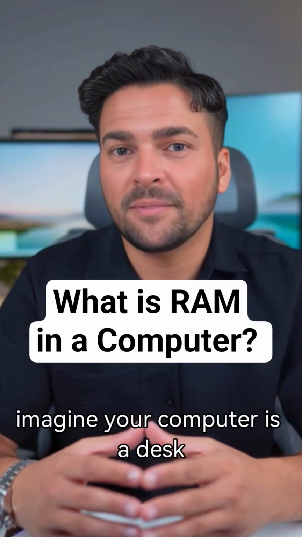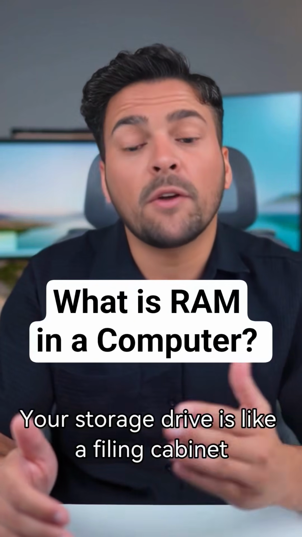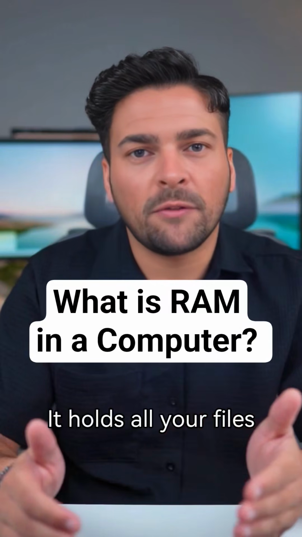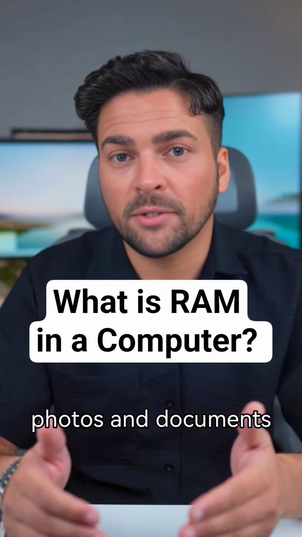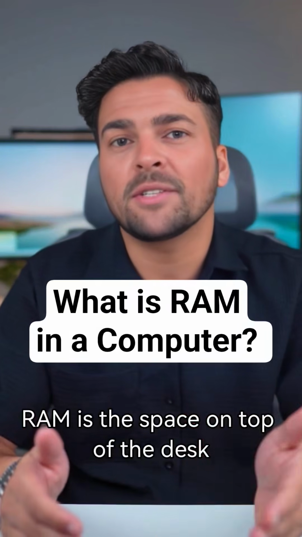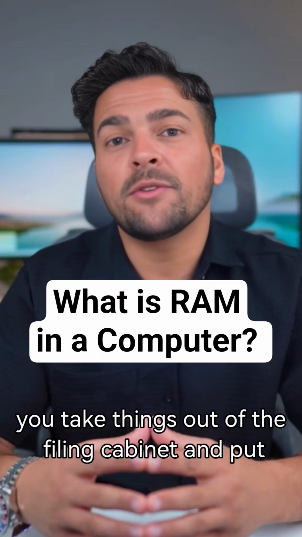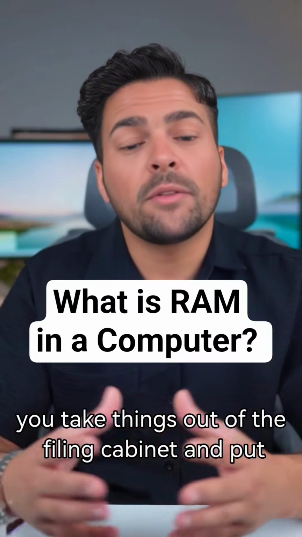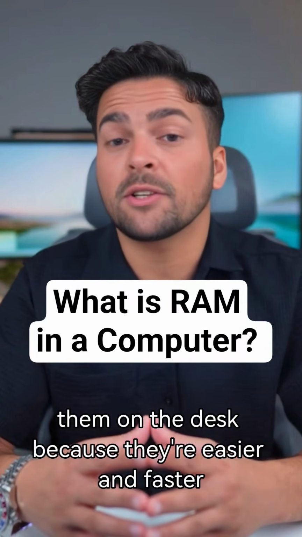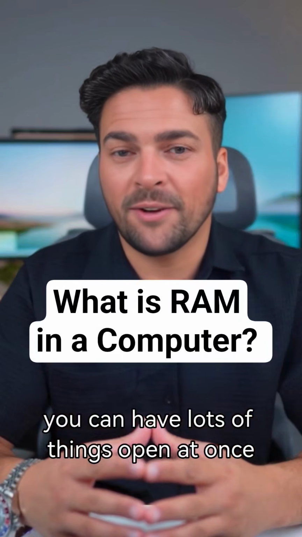For example, imagine your computer is a desk. Your storage drive is like a filing cabinet. It holds all your files, programs, photos, and documents, even when the computer is switched off. RAM is the space on top of the desk. When you're working, you take things out of the filing cabinet and put them on the desk because they're easier and faster to access. If your desk is large, you can have lots of things open at once.